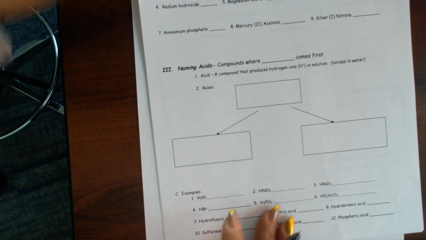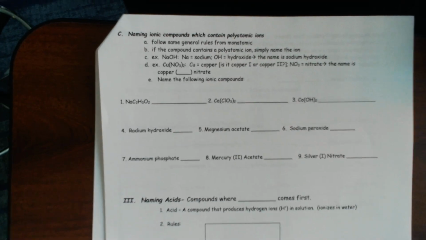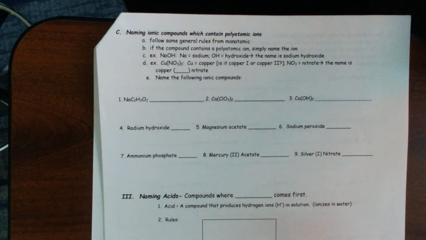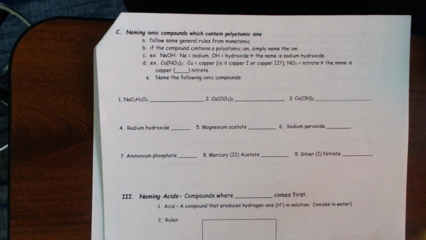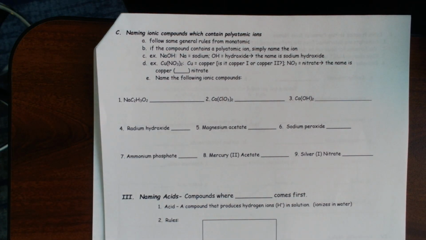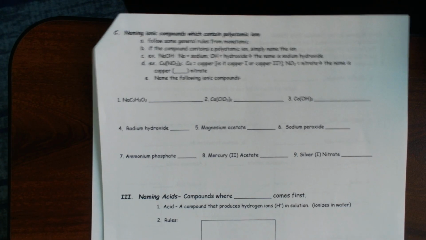Let's go ahead and turn the page because here's where we're at. And then we're going to get into naming acids. And then after that, we'll get into practicing. And then we'll get into a reminder of moles. And there we go for today. So we got like a page and a half of notes, almost 2 pages.